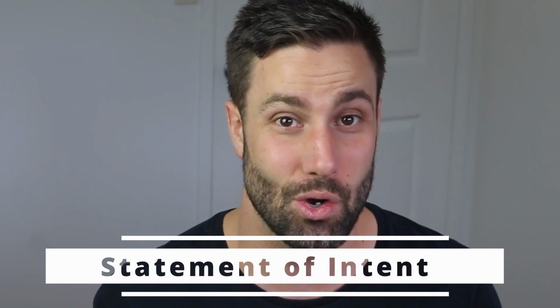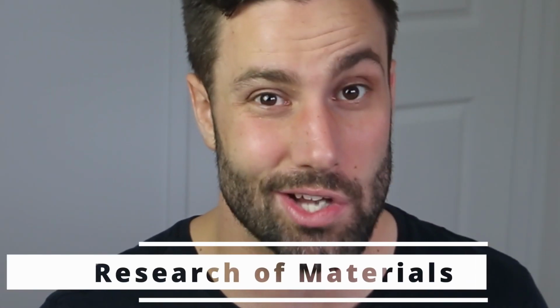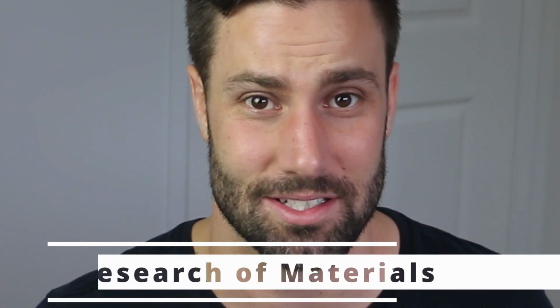But there's so many documents! Which document am I meant to open? Don't stress. The very first document you're going to go through and open is your statement of intent. Then, you're going to go through and crack open that very important research of materials document. And they're going to look something like this.